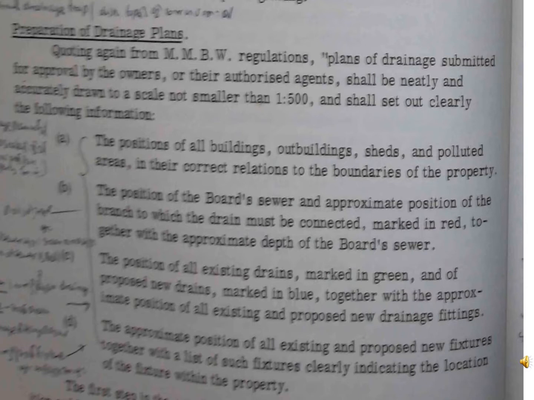This means that if you want to draw the drainage plan, you utilize the 1 to 500 scale. So those things have to be included. The position of all buildings, sheds, and polluted areas and their correct relation to the boundaries of the property. So all the buildings and outbuildings need to be located in the drainage plan. The position of the house sewer, the branch to which the drain must be connected, marked in red, together with the appropriate depth of the house sewer.